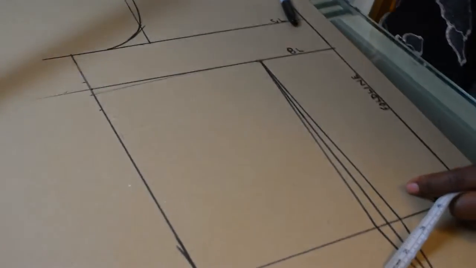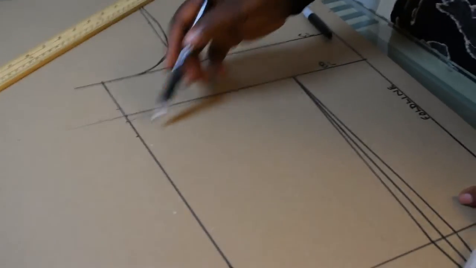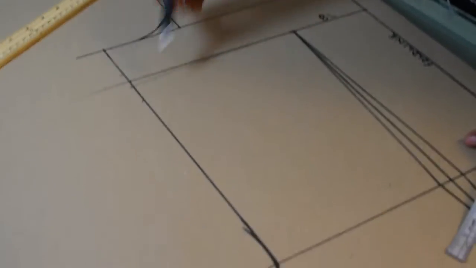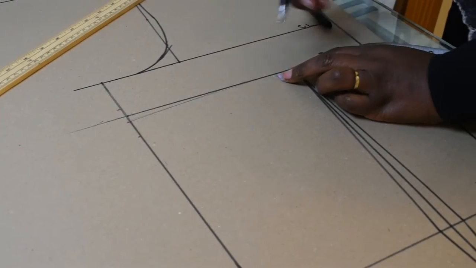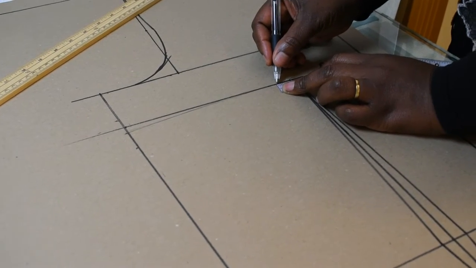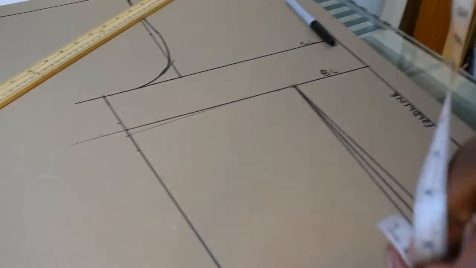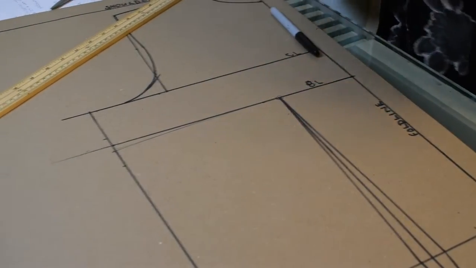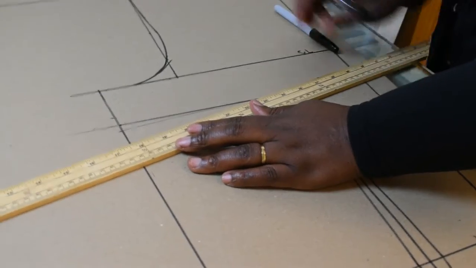Once that is done, I can go ahead now and make the bust dart, the side dart, which is going to be like this dart here, 1 inch away from the bust point, because we don't want pointy darts, pointy appearances when you put on your garment.